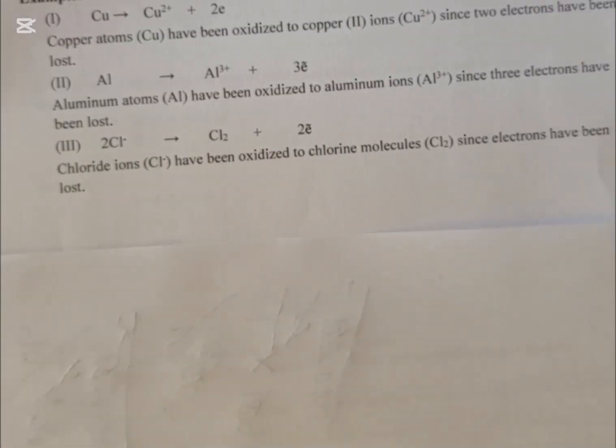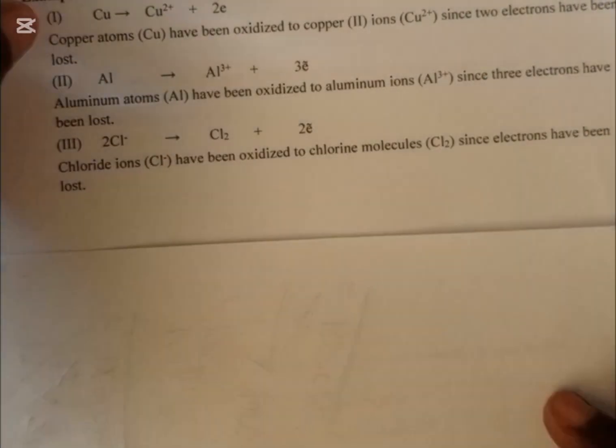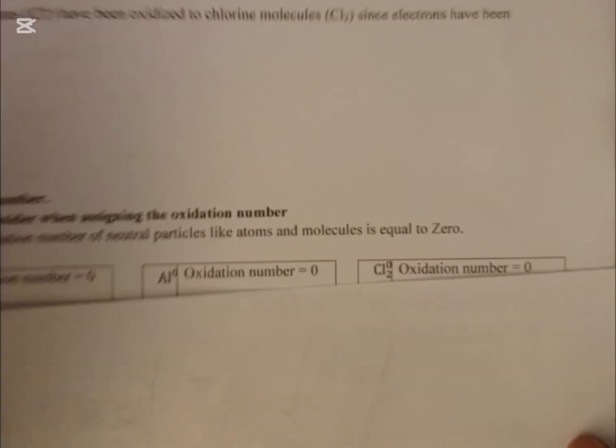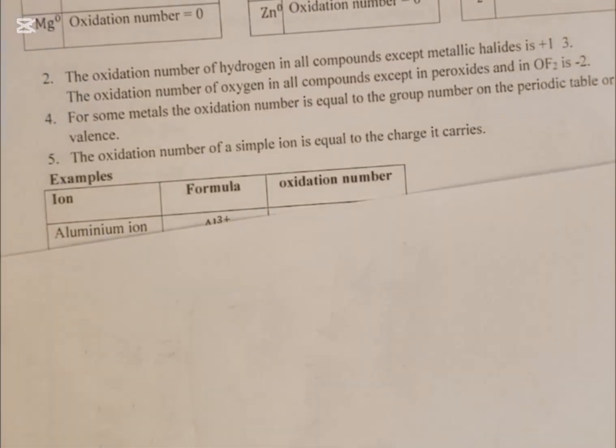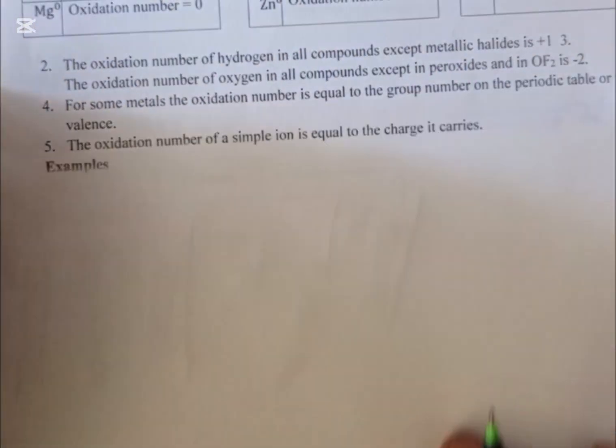We can also look at oxidation in terms of oxidation number.